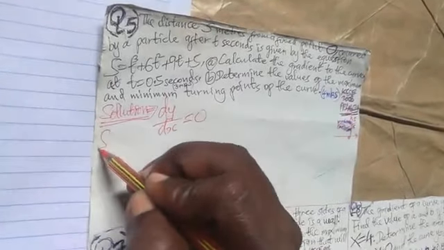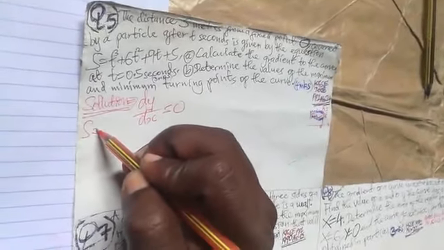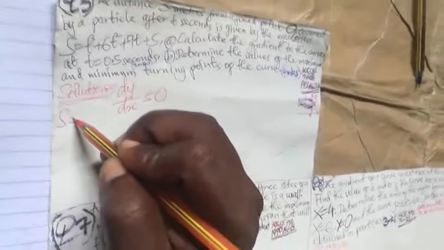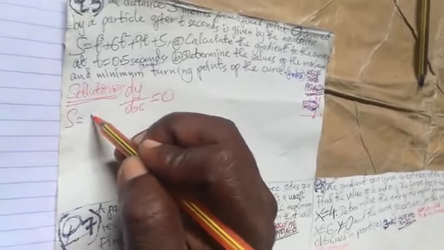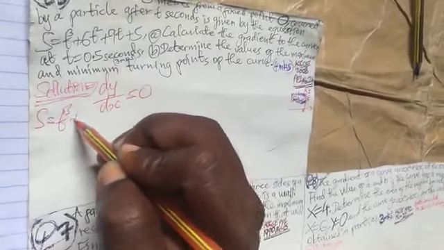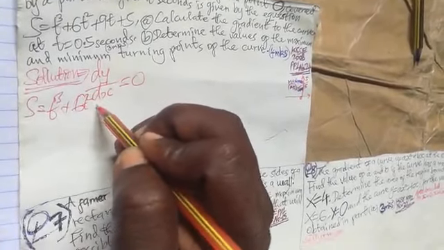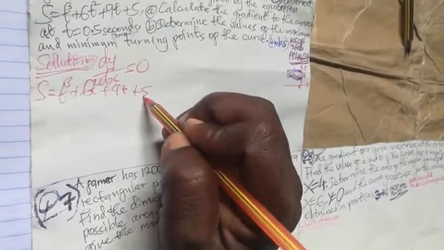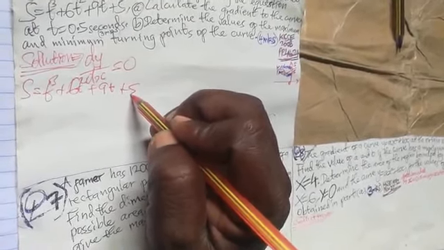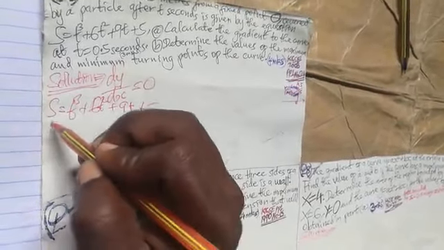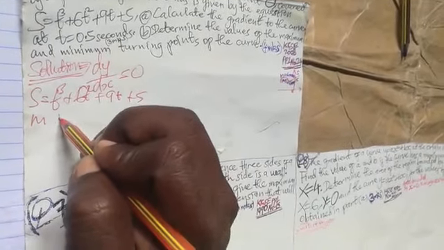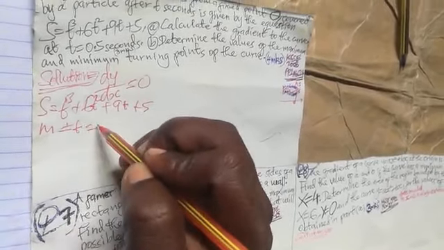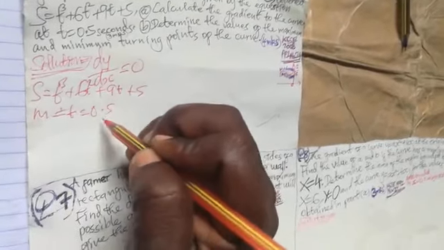Therefore, the distance is given by s = t^3 + 6t^2 + 9t + 5, when t = 0.5.